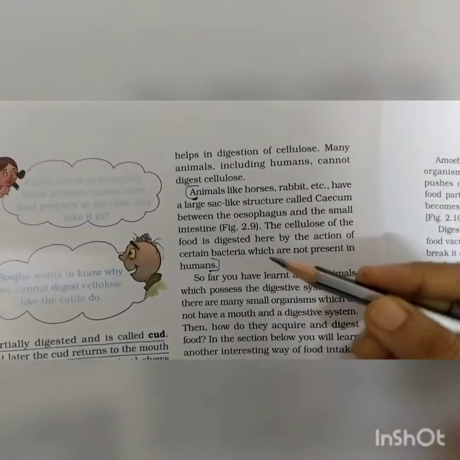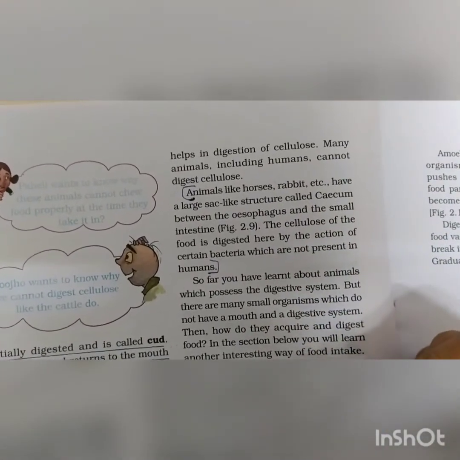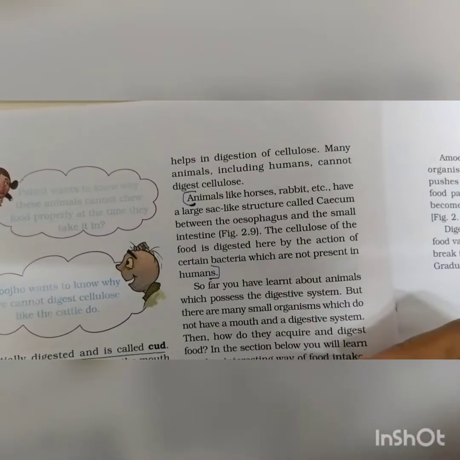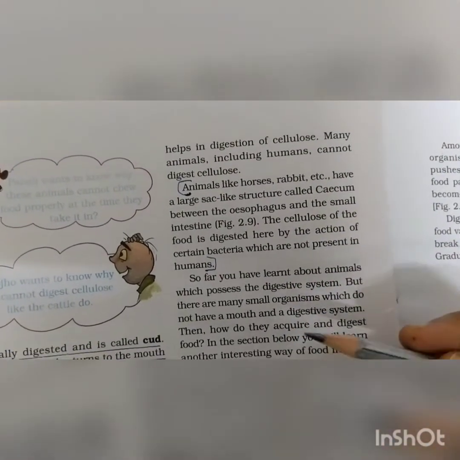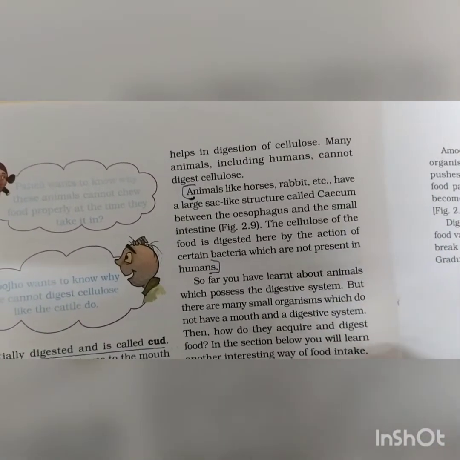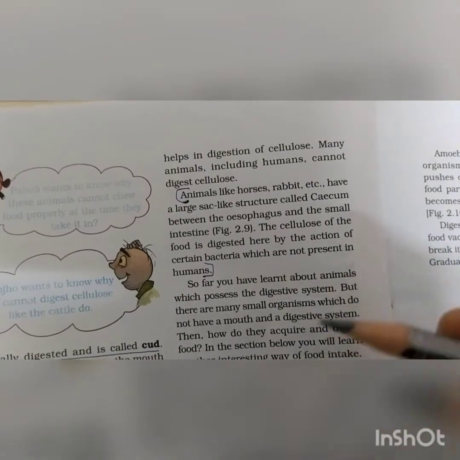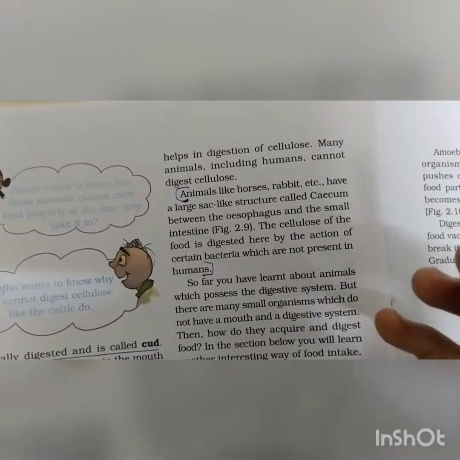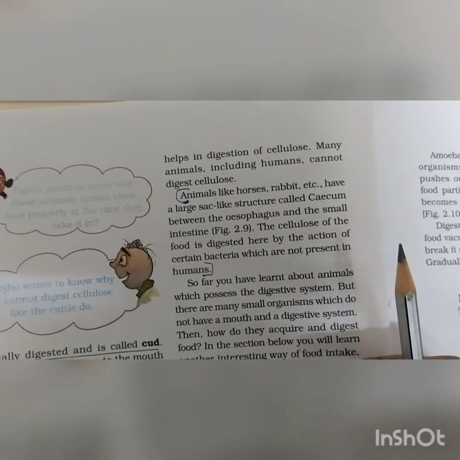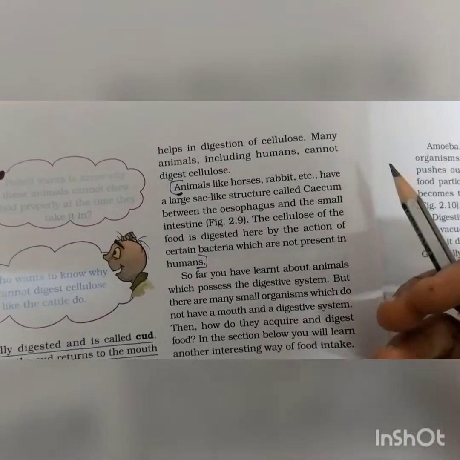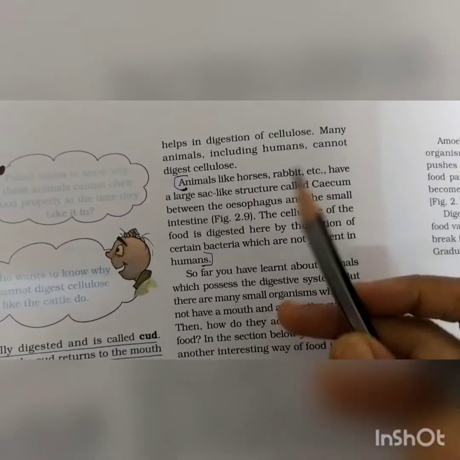Okay, and here we discuss the process of digestion that takes place in ruminants. We all know that they are grass eating animals. So the grass is rich in cellulose, a type of carbohydrate. In ruminants like cattle, deer, etc., certain bacteria present in the rumen help to digest cellulose. Many animals such as human beings cannot digest cellulose.